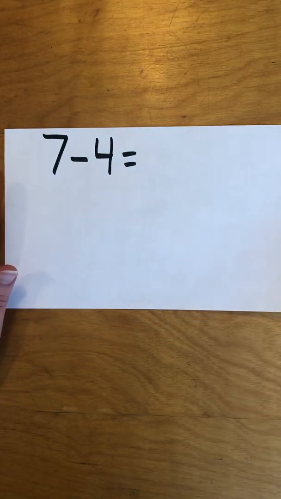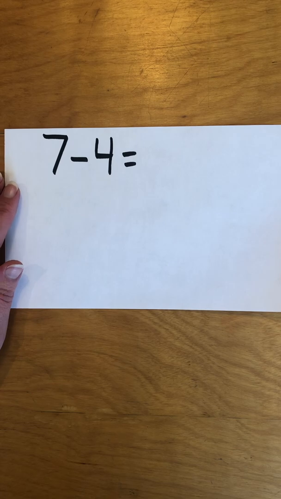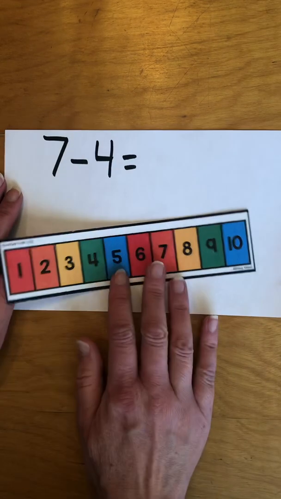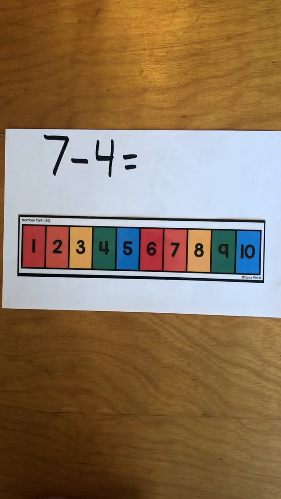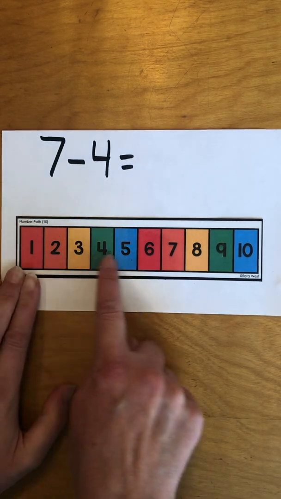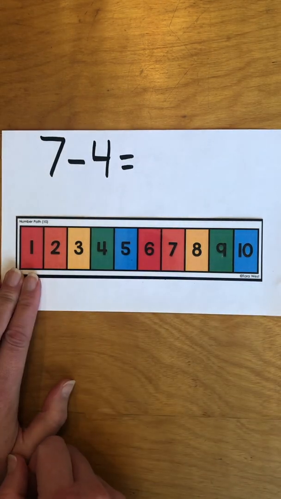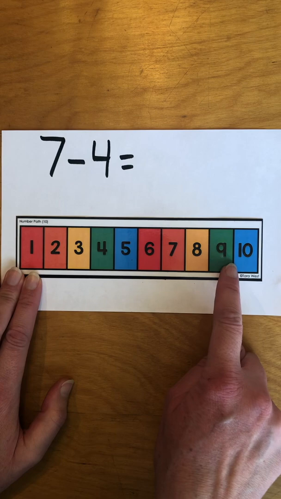7 take away 4, and we are going to use, which one have we not used yet? Did you figure it out? We're going to use the number path. A number path reminds me of a game. Like maybe you're playing Candyland or... Sorry. What are some of the other games that we like to play? The path that's on those game boards reminds me of this.